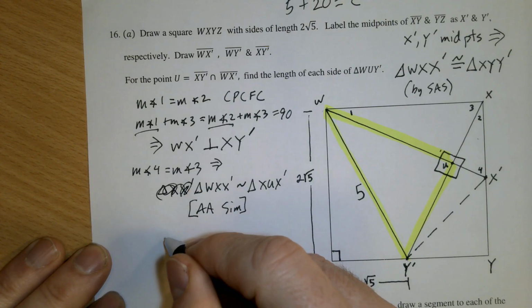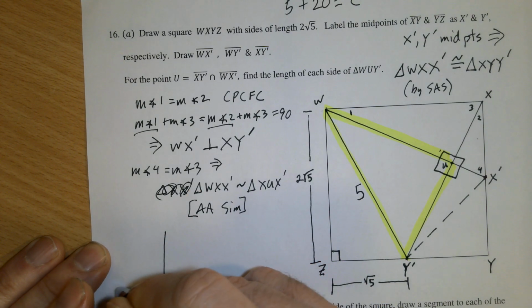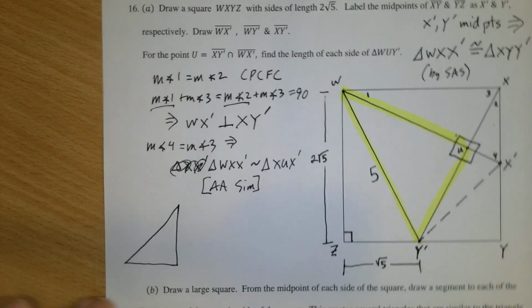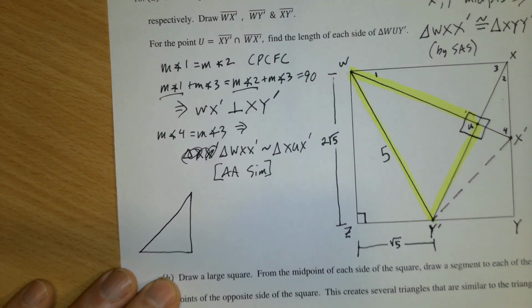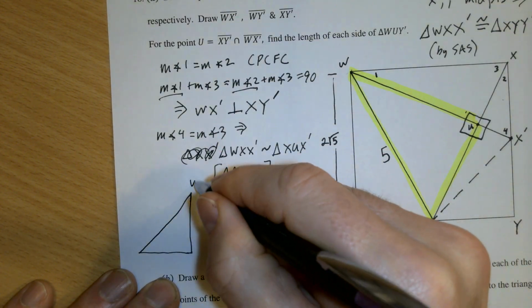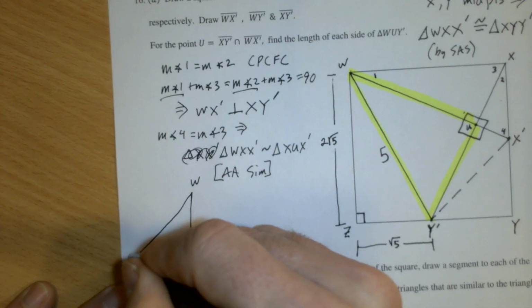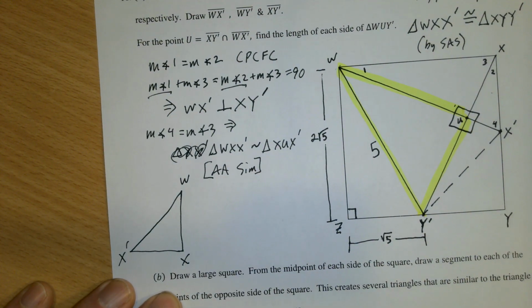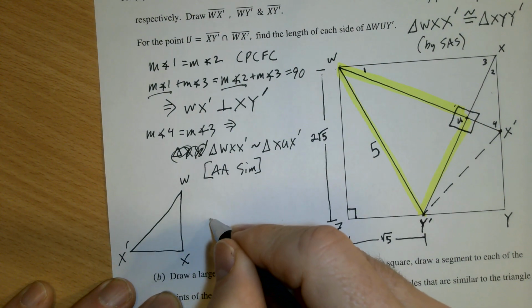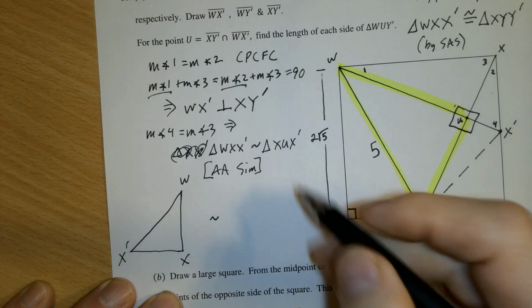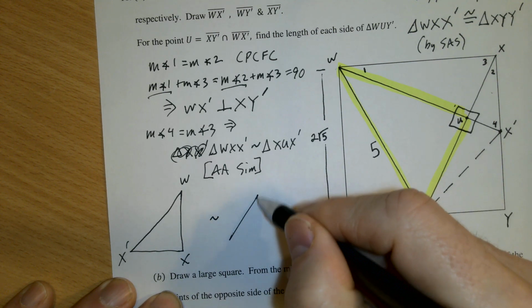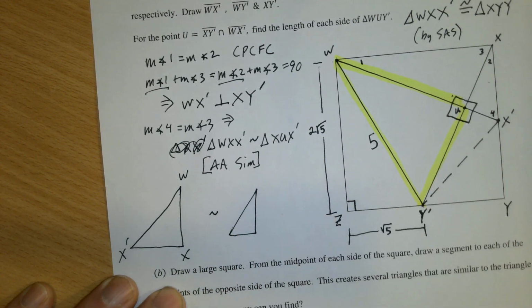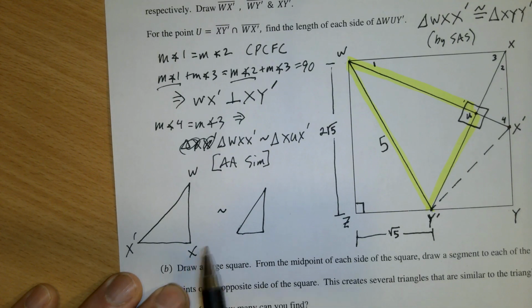I may be drawing it slightly different, kind of a different perspective. I'm going to put W at the top, X there, and X prime. And that is similar to the smaller triangle. I didn't make them look very similar, but they are similar.